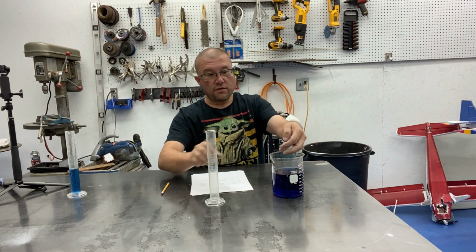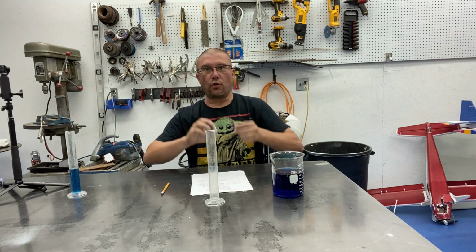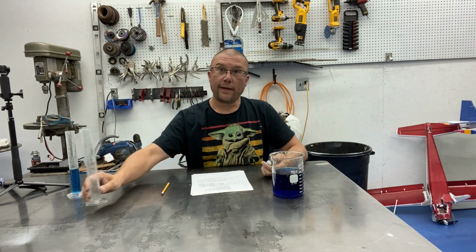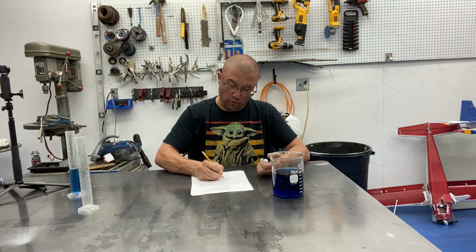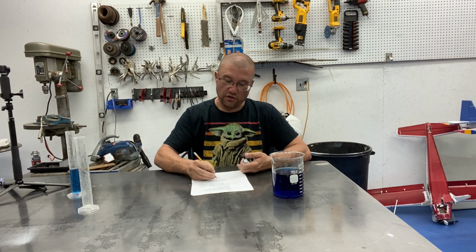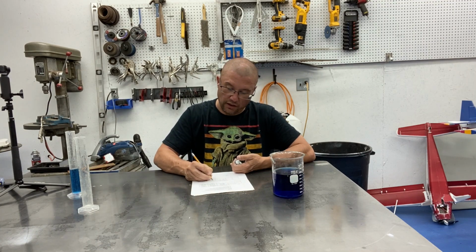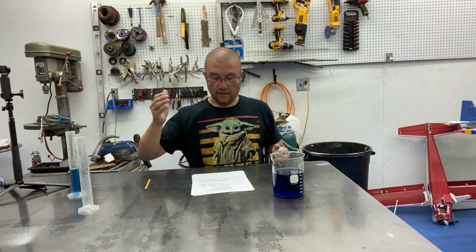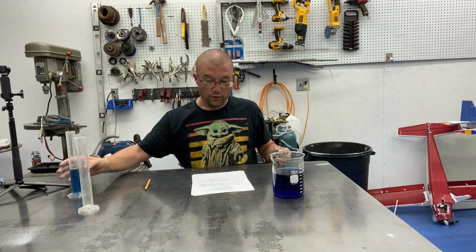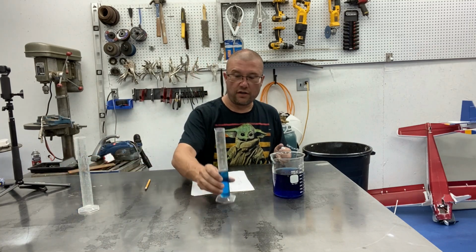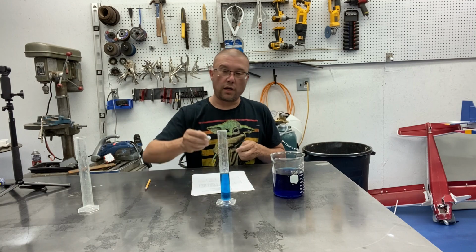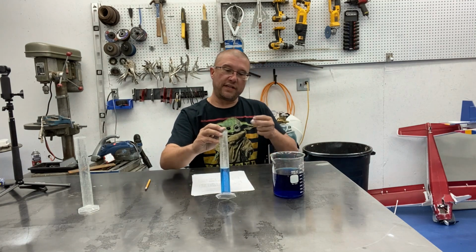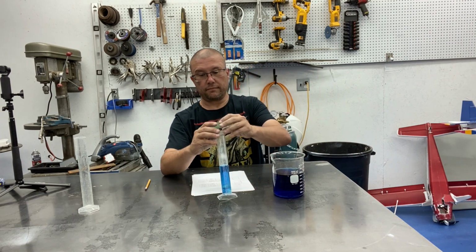So although we changed the shape in trial 2, we got the same results. Make sure you record that in your data table. You started with 50 milliliters of water. It went up to 63 milliliters with the 3 spheres. Now we're going to repeat steps 13 through 17. So we've got another 50 milliliters of water. We're going to drop our 3 same spheres in.